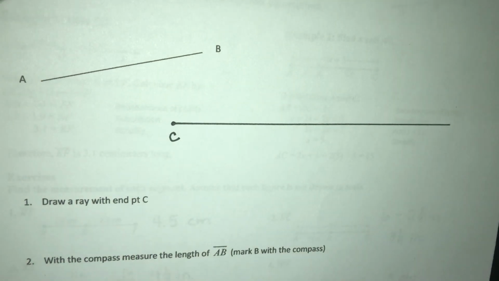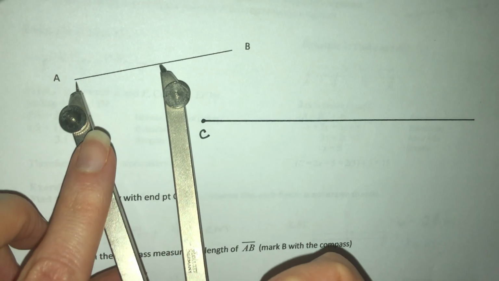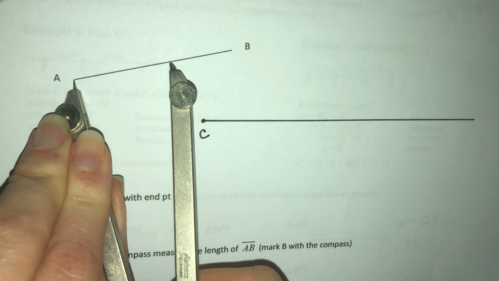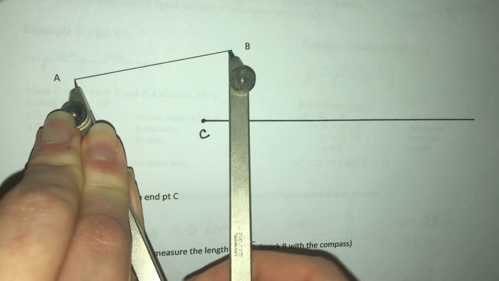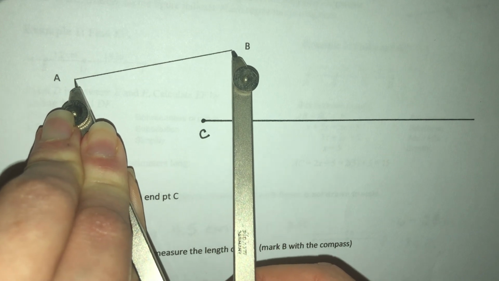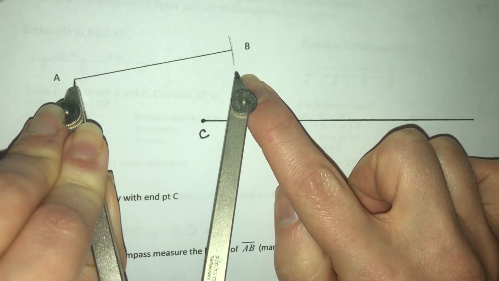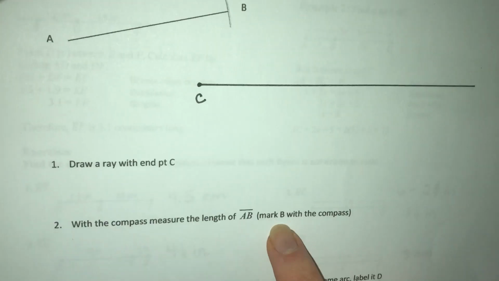And next, I'm going to take my compass, and using the compass, I'm going to measure the length of AB. That does not mean like you measure with a ruler to find the number that marks it. What that means is put the pointer on one end, and it's not on the letter, it's on the end of the segment. And I'm going to extend my compass until the pencil end is on the opposite side. And to make sure that I've got it just right, I'm going to make an arc. This arc, when I grade your construction, is part of the grade. I should see this on your paper. So it said right here, mark B with the compass, which is what I just did, making that mark.